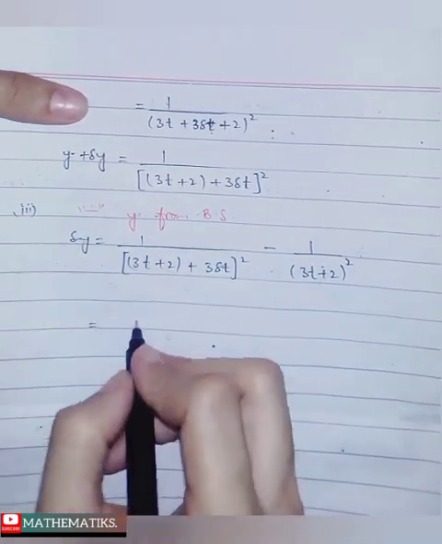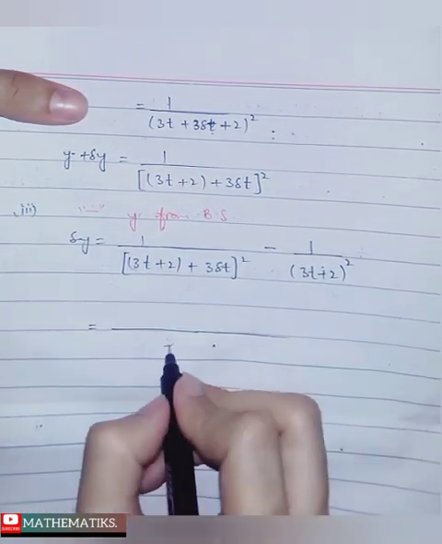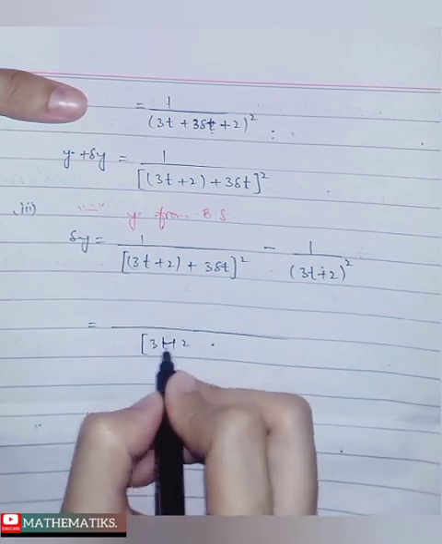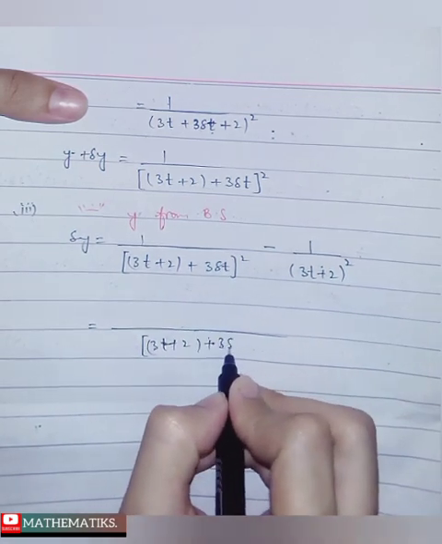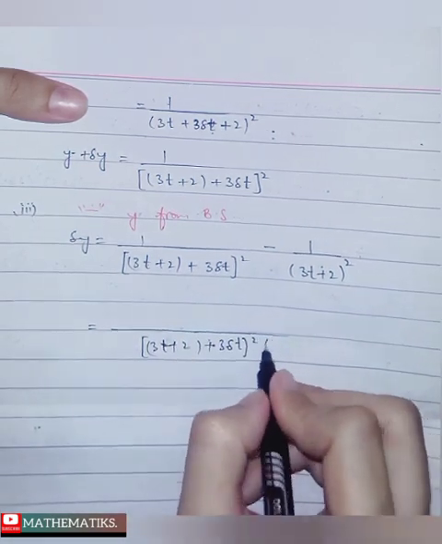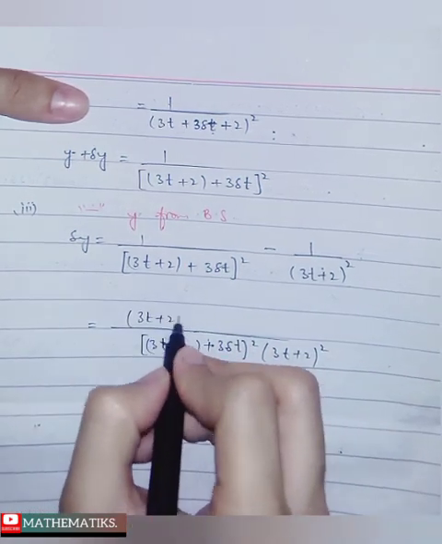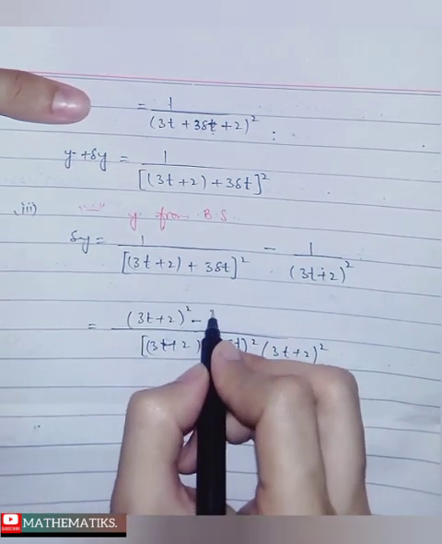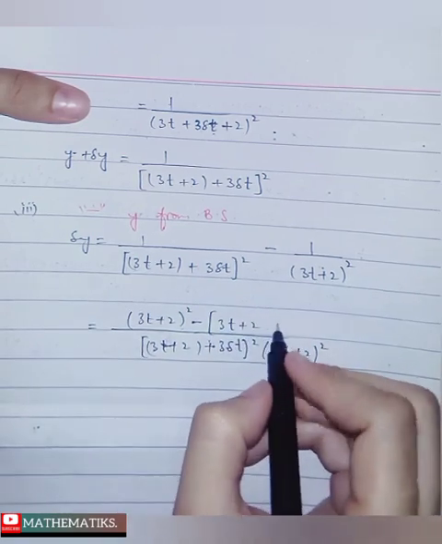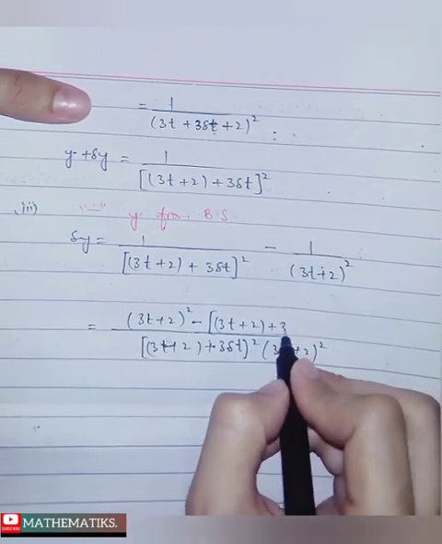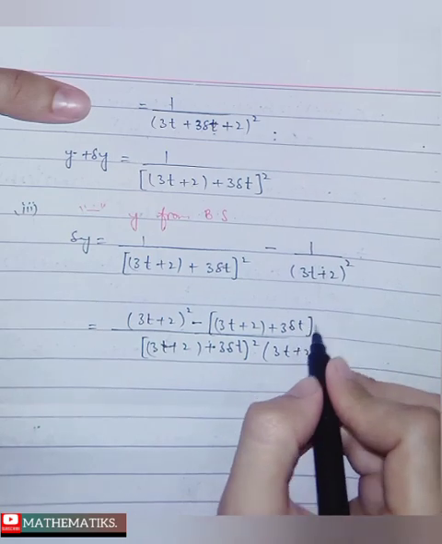Now we simplify this, and it becomes (3t plus 2) whole square minus (3t plus 2 plus 3 partial t) whole square, all over (3t plus 2 plus 3 partial t) whole square into (3t plus 2) whole square.